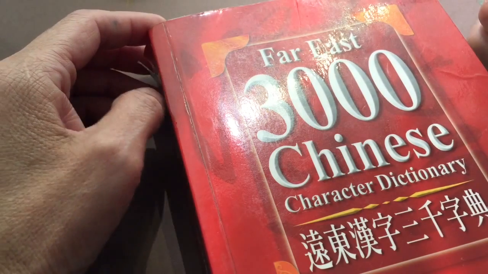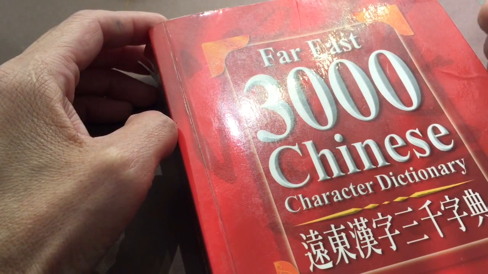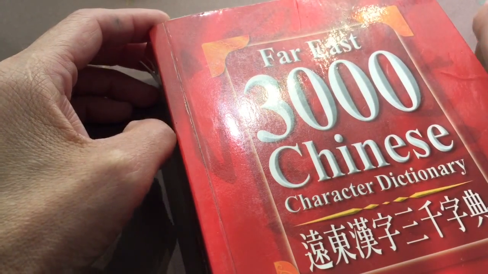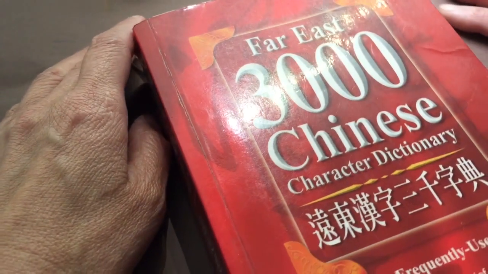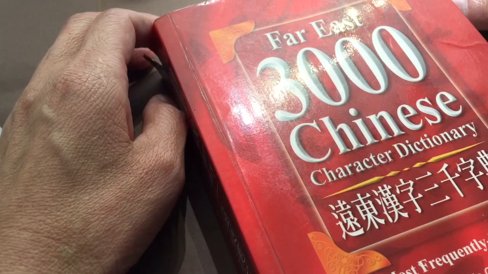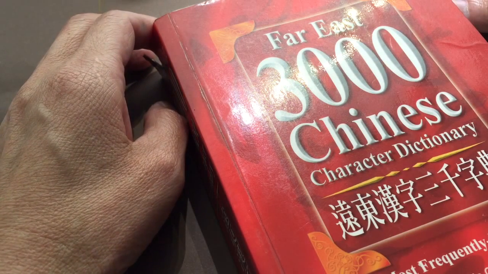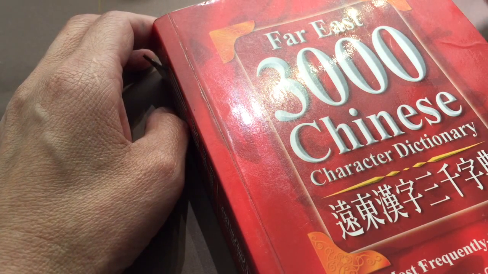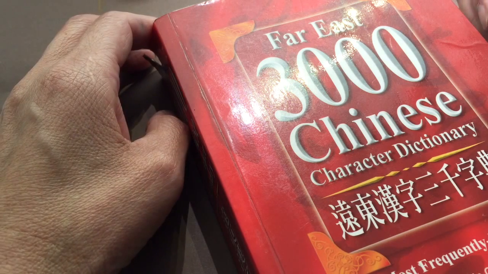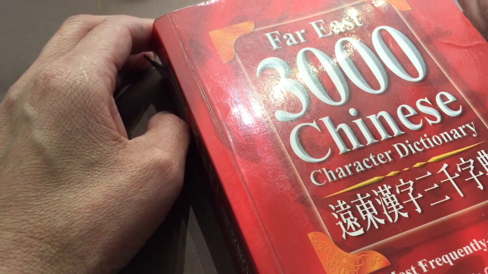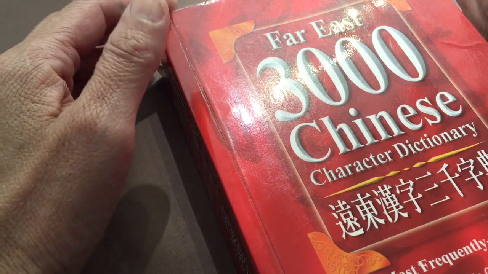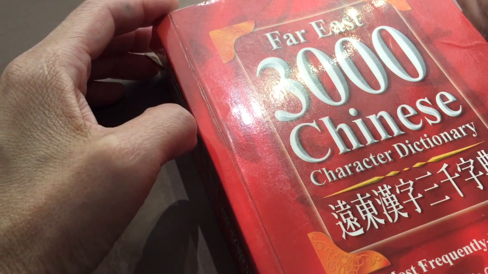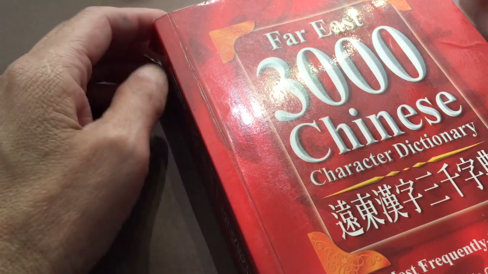So we use a dictionary, and my students right now love this paper dictionary. It's a lot of fun.